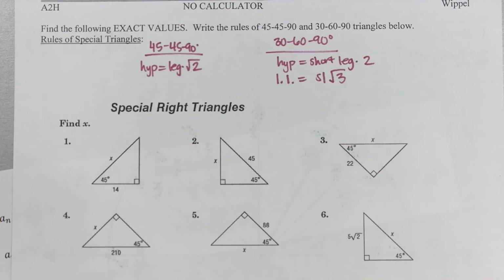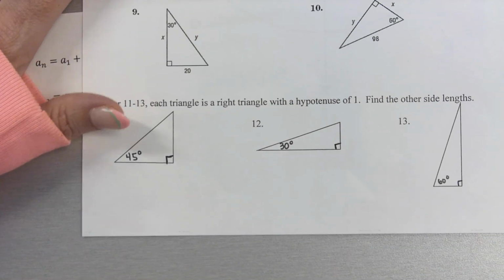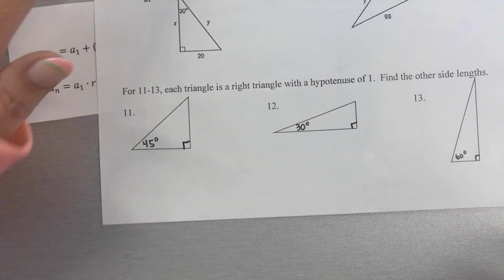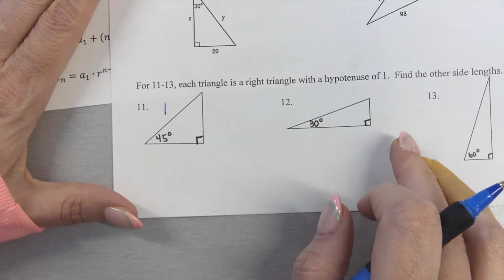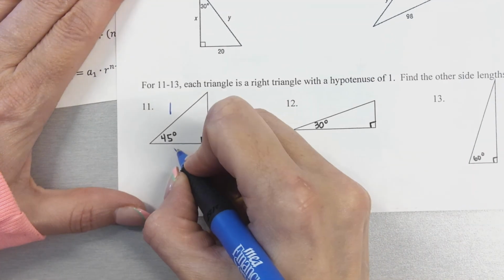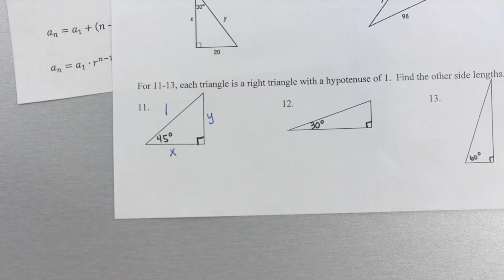All right, so if you labeled these correctly, I'm going to go over them together using our rules. Okay, so if this is a 1, oh, sorry, I did forget to tell you. I wanted you to do this. Okay, so we're going to call this X and we're going to call this Y.